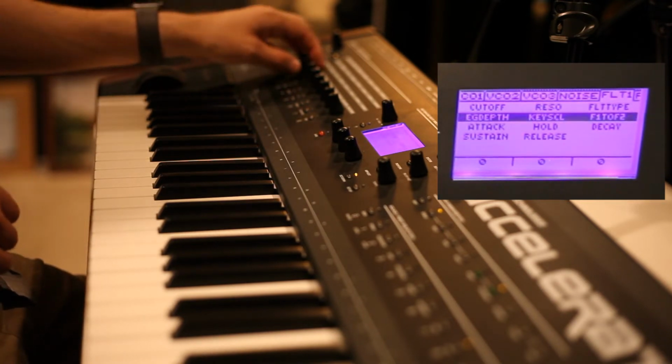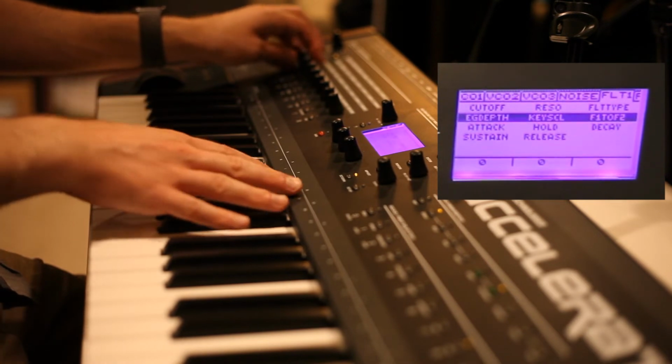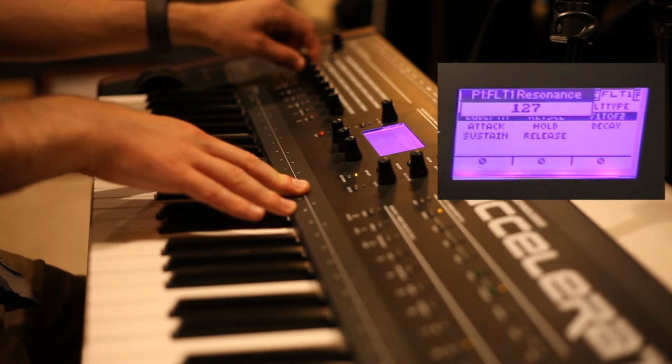So let's just do this last filter sweep with resonance all the way up.